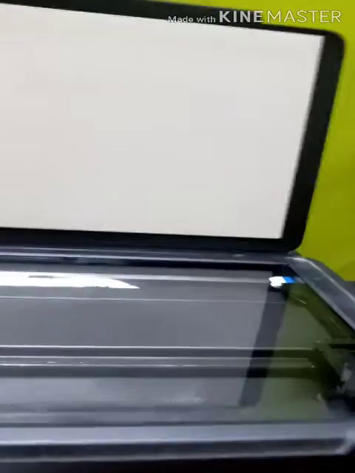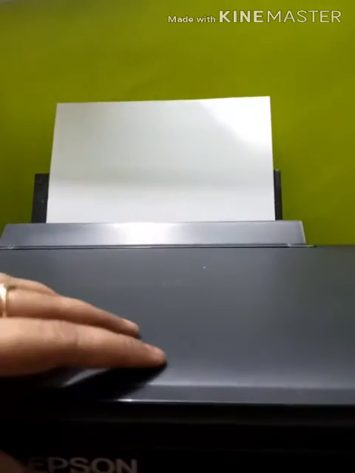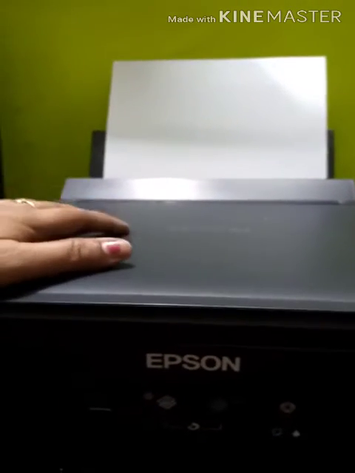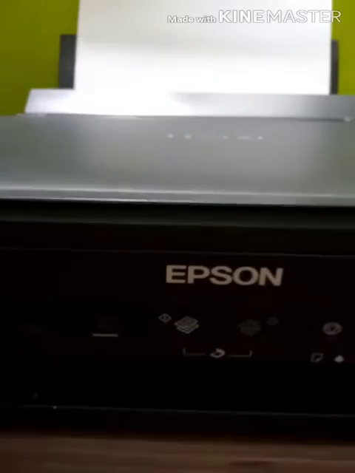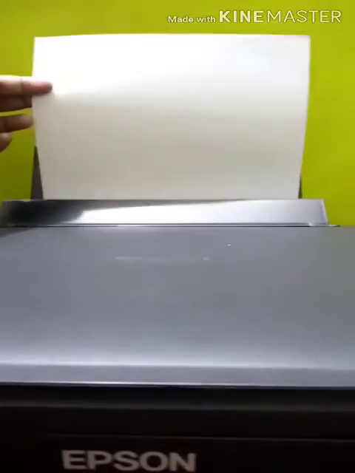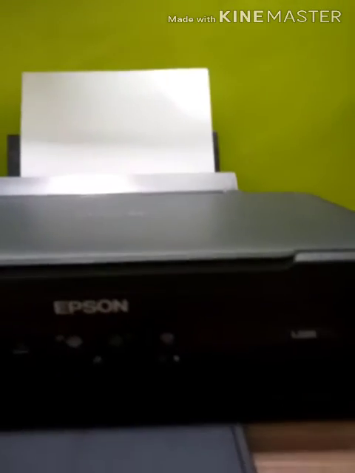Whatever you want to scan, you have to put the paper here, close it, and after switching this on, you can scan. This also works as a printer. For printing something, you have to put a paper here, and then you can take the printout from here.